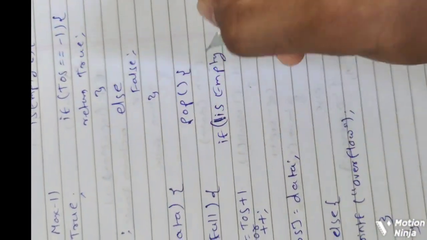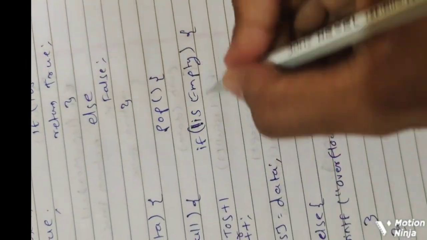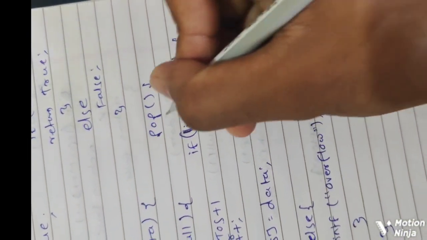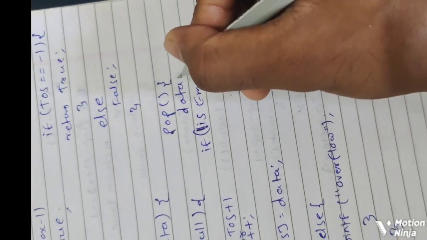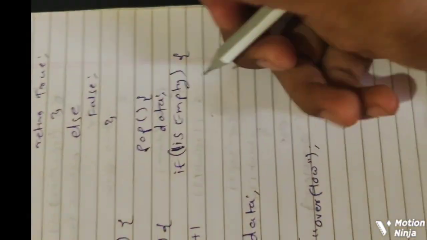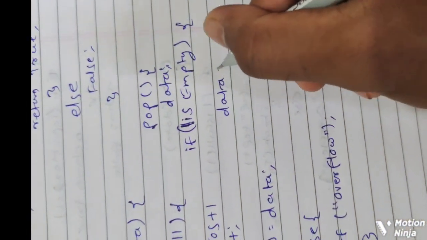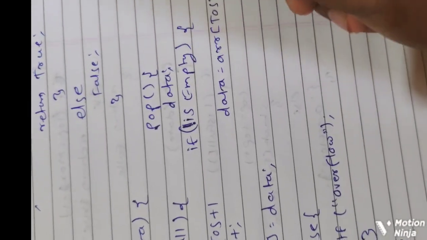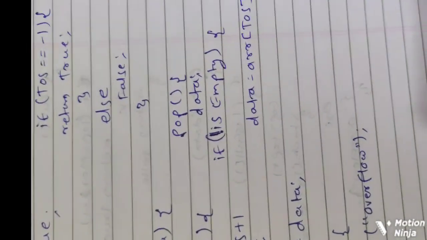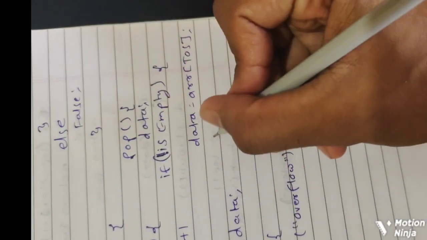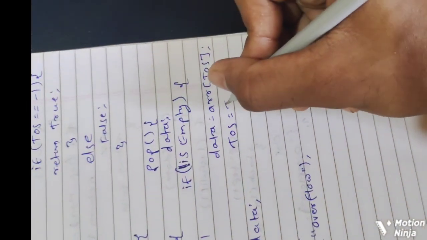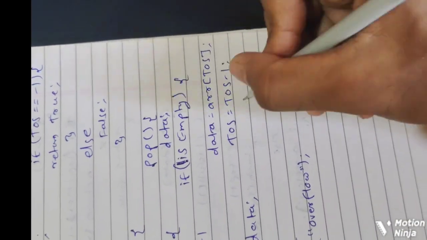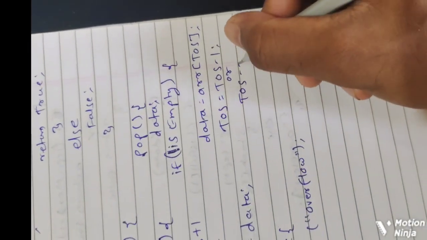If it is not empty, then we can move forward. Let's take a variable data where we store our deleted element from the stack. So data equals ARR of TOS, and after we give the element of the stack to data, we decrement the TOS pointer by 1. TOS equals TOS minus 1.